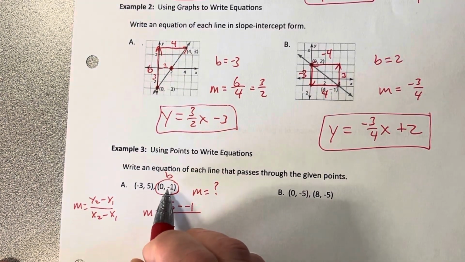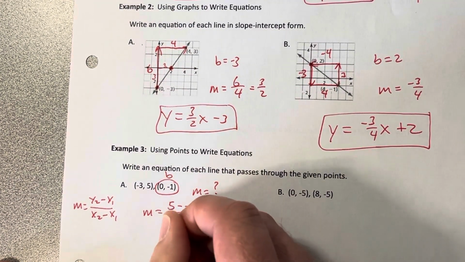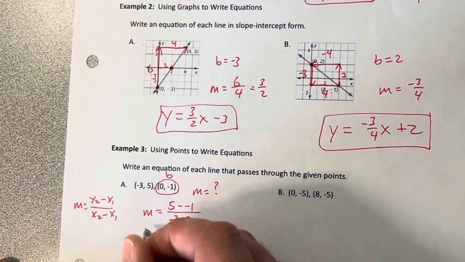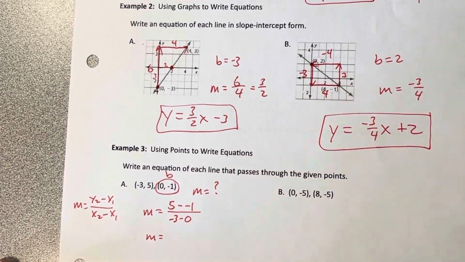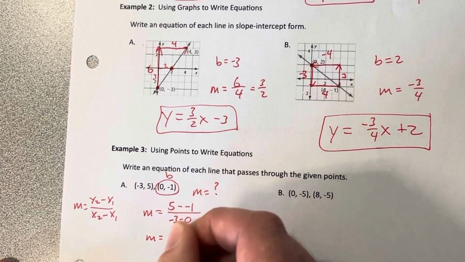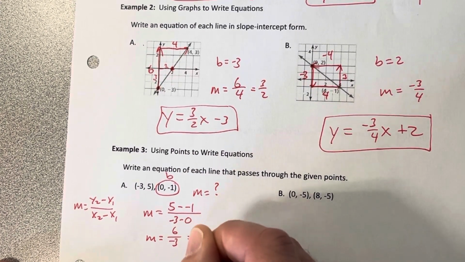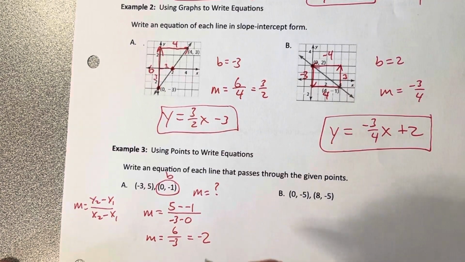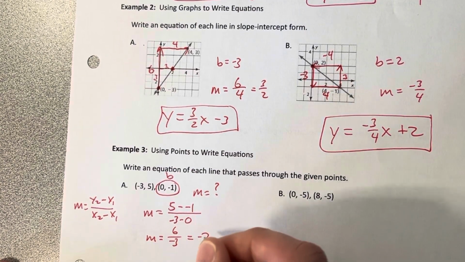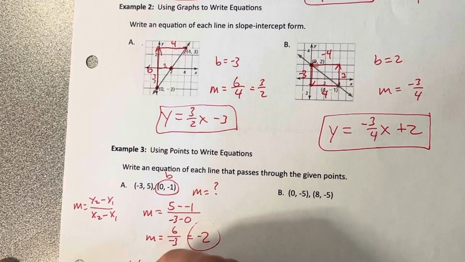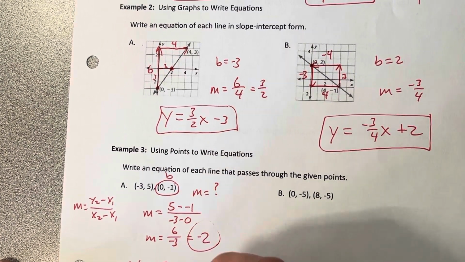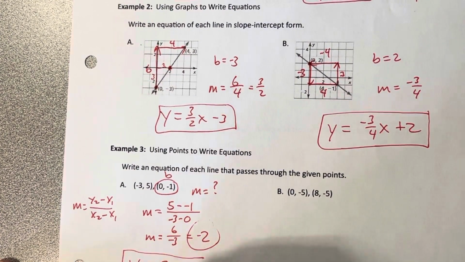So I did 5 minus negative 1, so I've got to do negative 3 minus 0. You've got to be in the same order or else your sign won't be correct. So this will be a 6 on top, a negative 3 on the bottom, which is negative 2. And that means our equation is going to be y equals negative 2x minus 1.